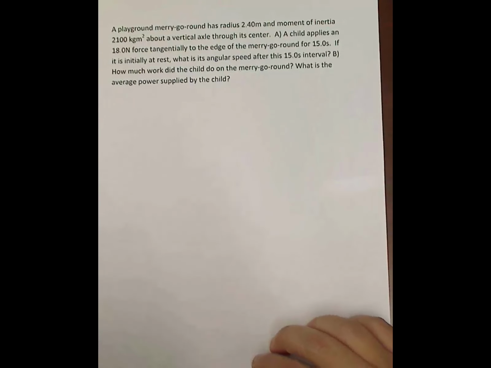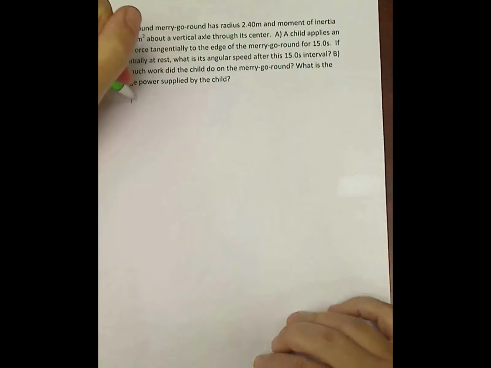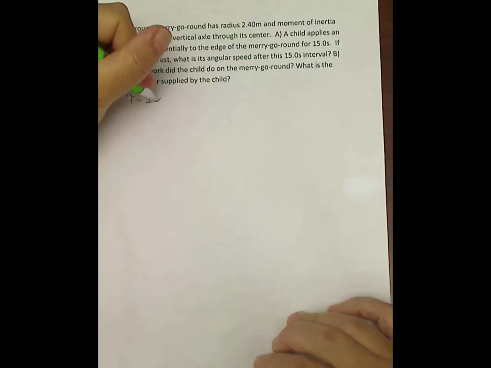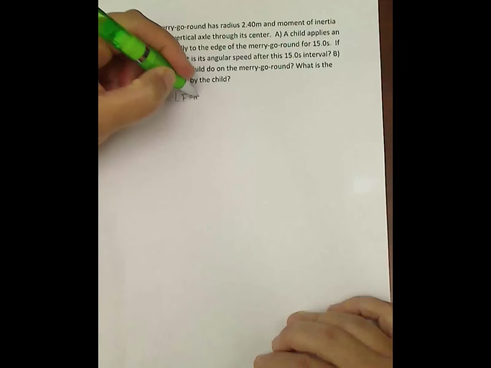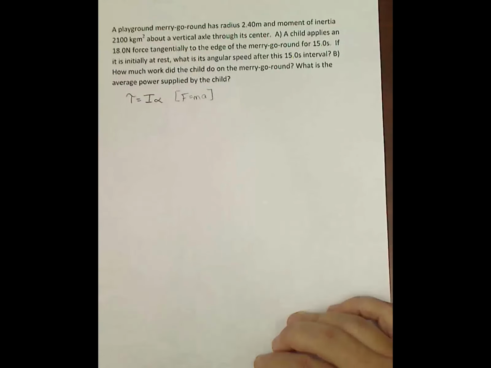Okay, so now let's bring in the concept of torque and moment of inertia. We're going to use Newton's second law for rotation. Torque is equal to I times alpha, rather than, remember, we had force equals mass times acceleration for linear motion. Okay, so we've got a merry-go-round and a kid pushing a merry-go-round.